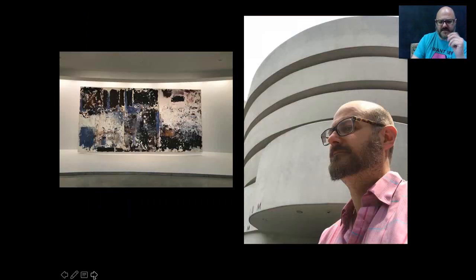And he wants you to experience the artwork differently. Here I am experiencing the Guggenheim a couple summers ago. And you can see the artwork. Here's a Joan Mitchell painting, the second wave of abstract expressionists. We actually skipped that chapter, would have been the last chapter. But here you can see her work beautifully presented in this space.